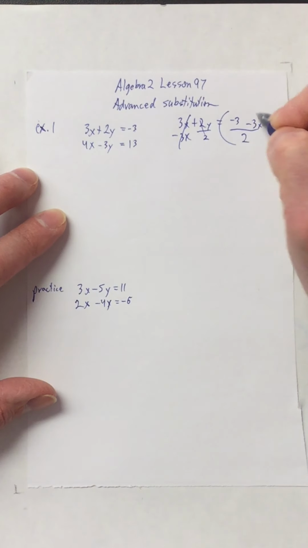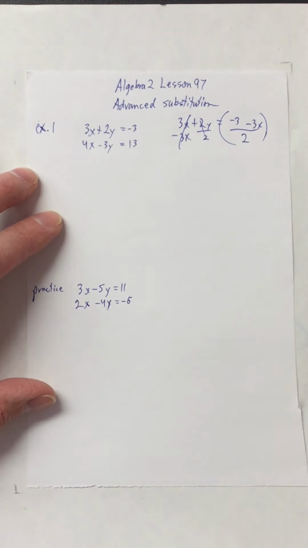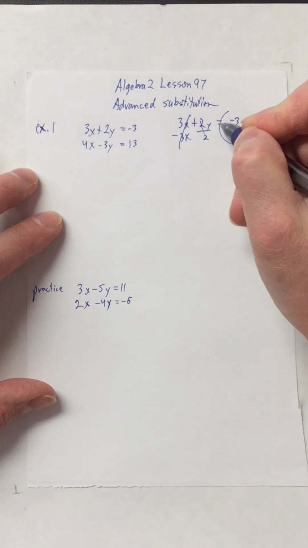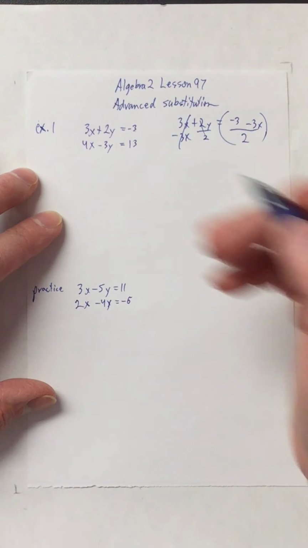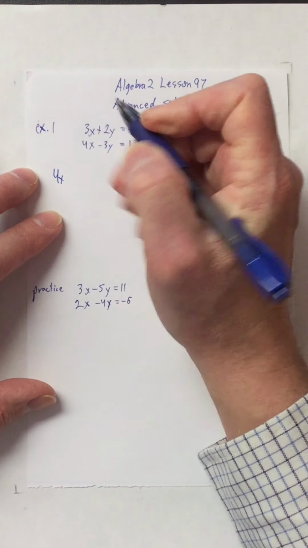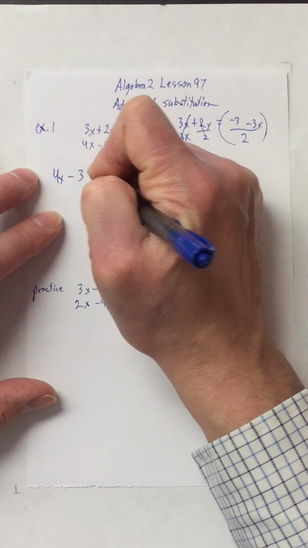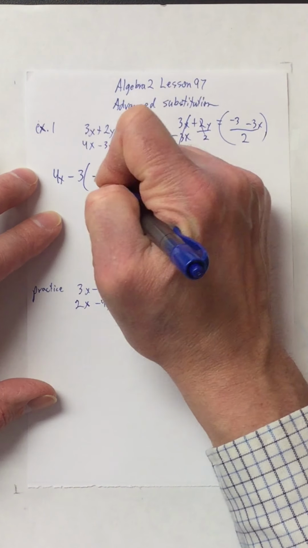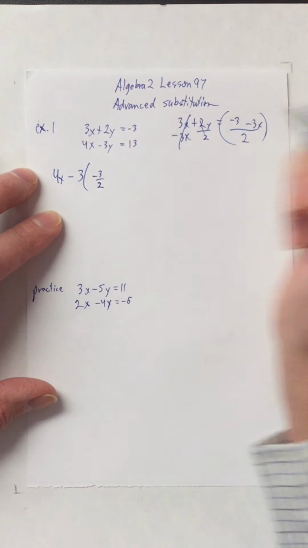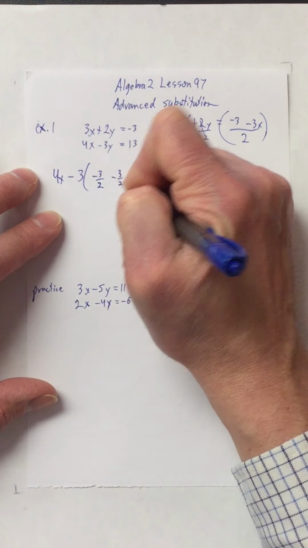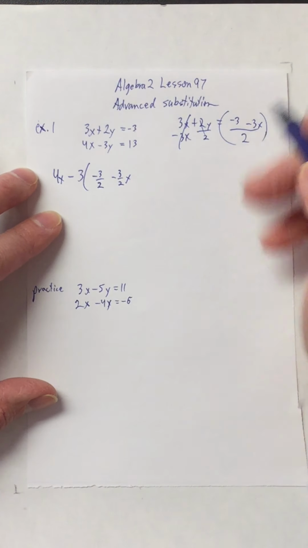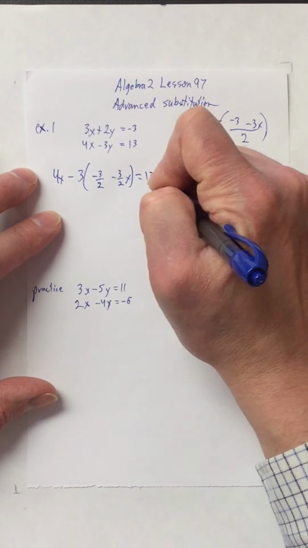So y is equal to negative 3 minus 3x over 2. Since that's equal to y, we're going to substitute that into the second equation. So 4x minus 3 times the quantity negative 3 over 2 minus 3 over 2x equals 13.